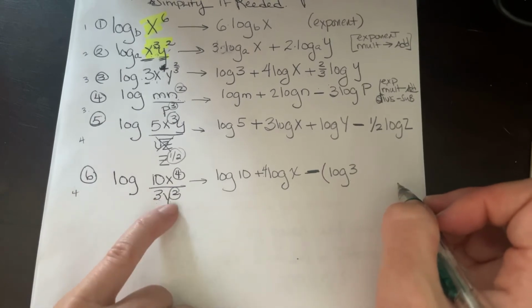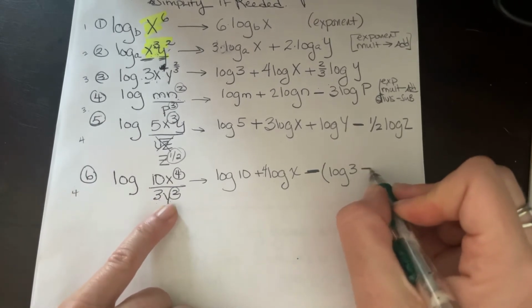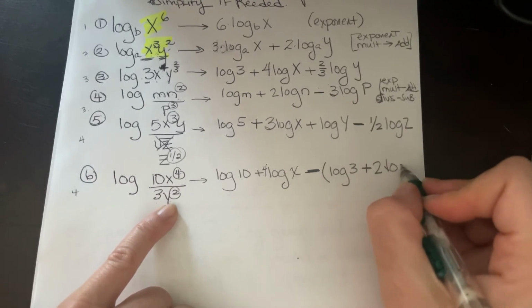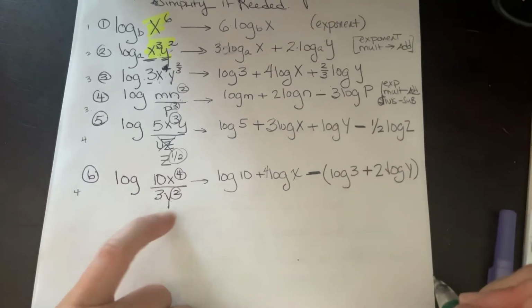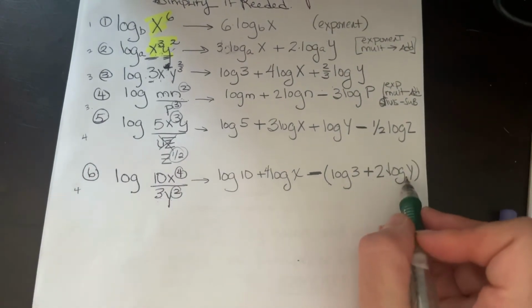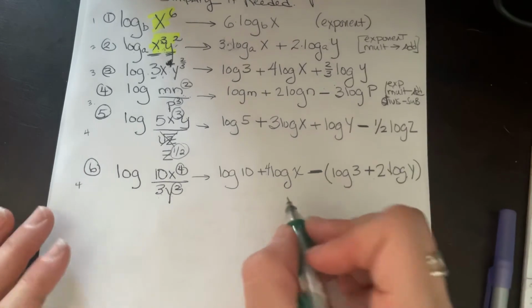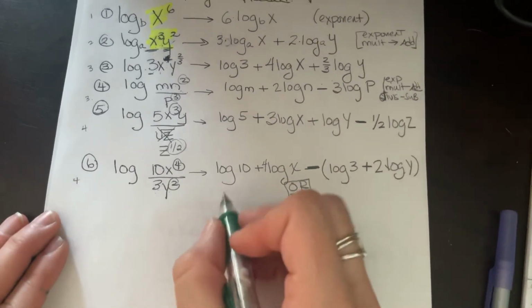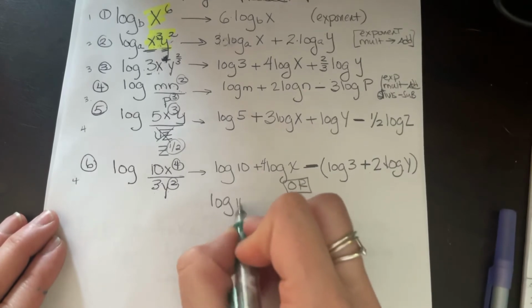This is multiplication, which means it's addition. So multiplication, addition, put the parentheses around it. You have to. I guess I'll give you both options. Here is another way you can do it. So the numerator is the same.